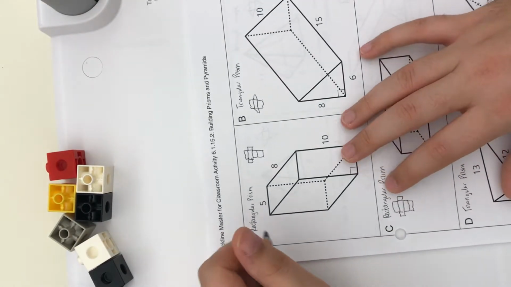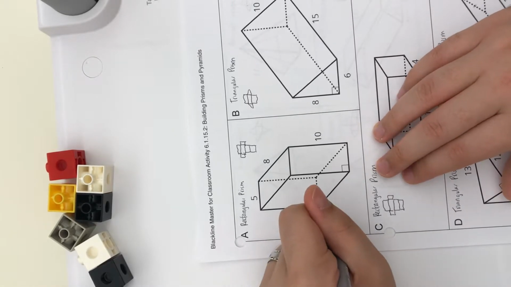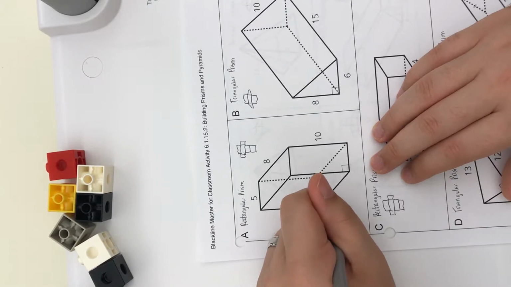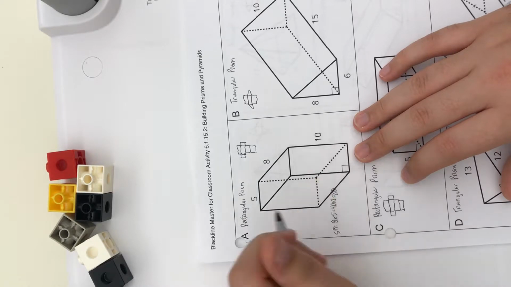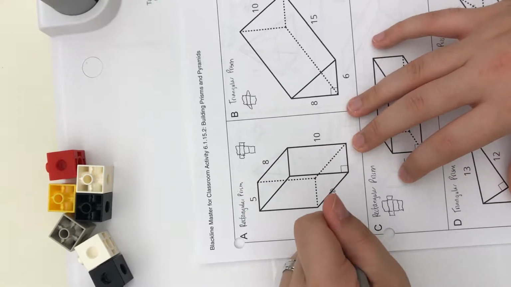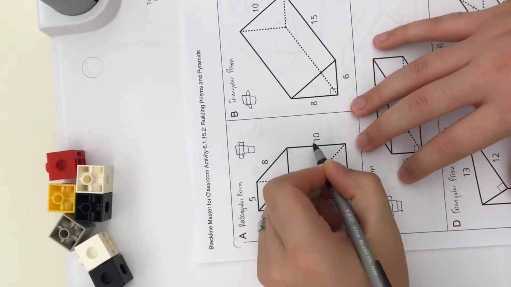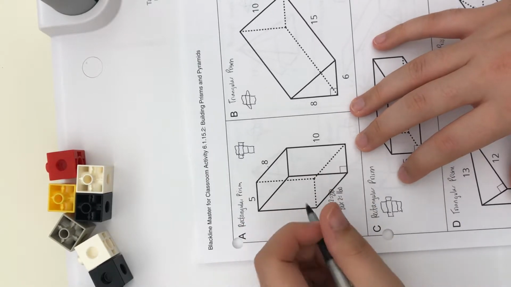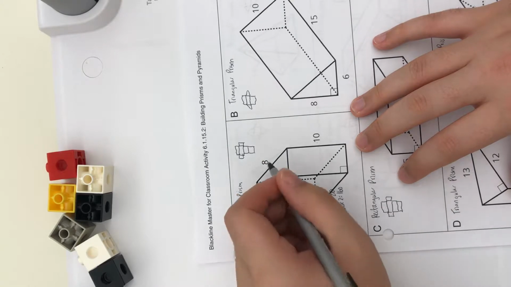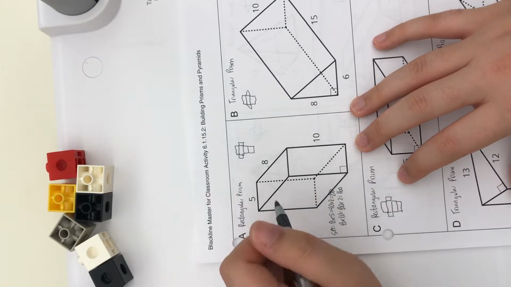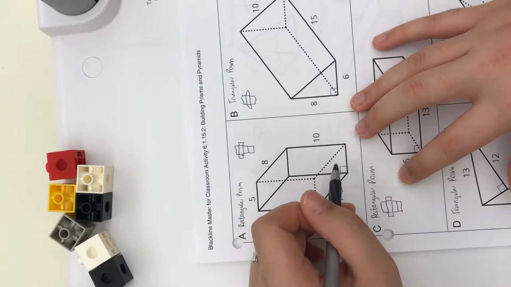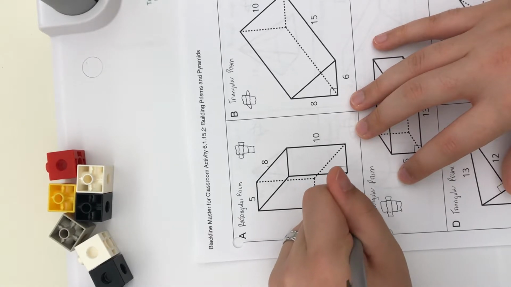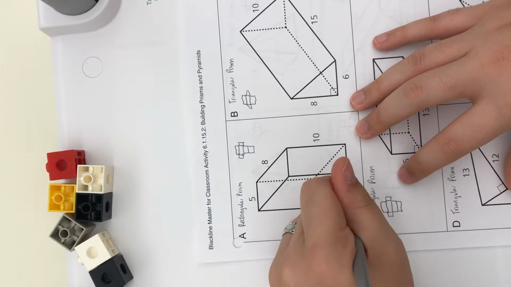So for this one right here, the surface area is going to equal 8 times 5. That's the top, which is 40, times 2, which is 80. Then I have 8 by 10 on this side. That equals 80 times 2 equals 160. And then I have a 10 by 5 as well, which equals 50 times 2, which equals 100.